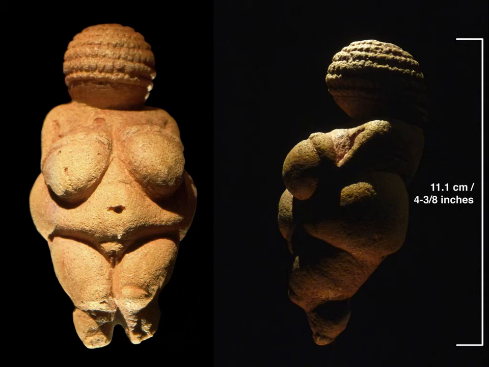Here we have the Venus of Willendorf, and this would definitely be appropriate for a gender studies. This is a prehistoric artwork. What's really interesting about this time period is there are no male sculptures. There's one that's only half man and half animal.